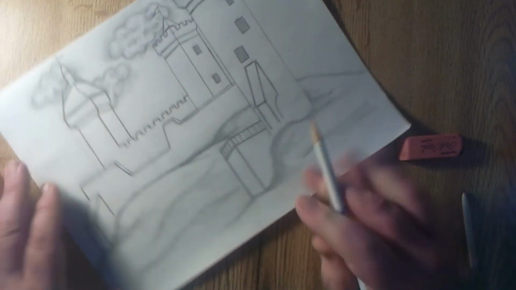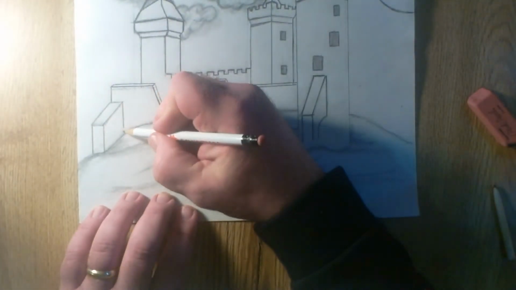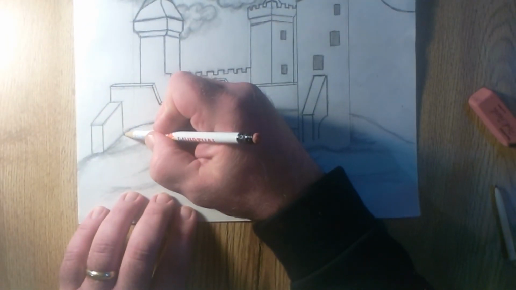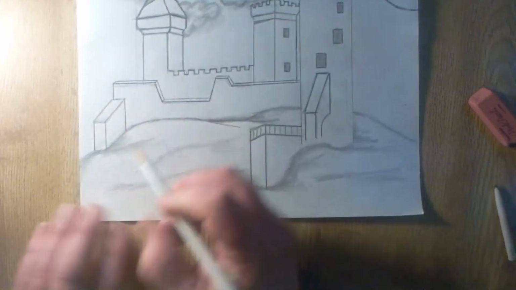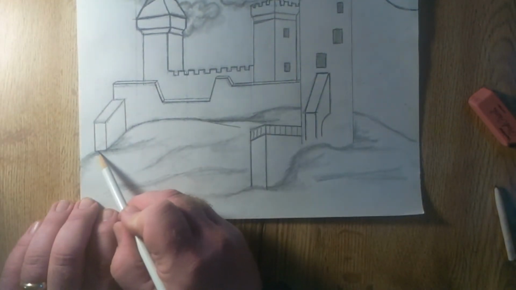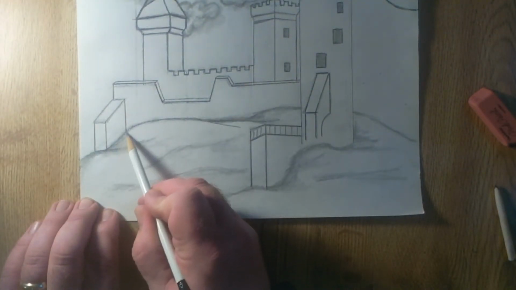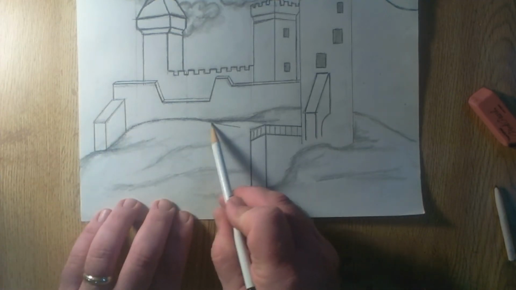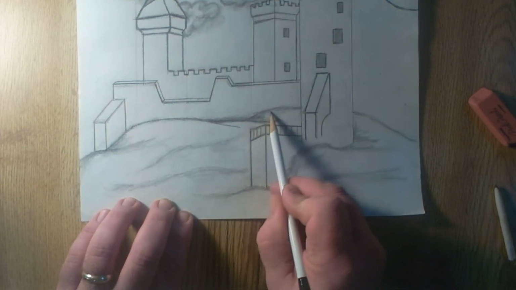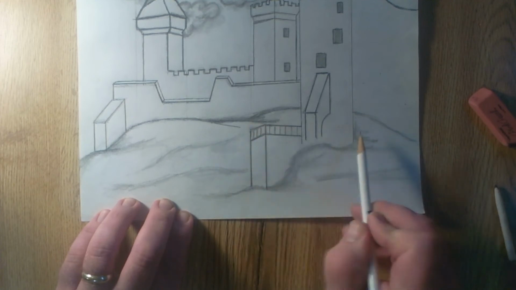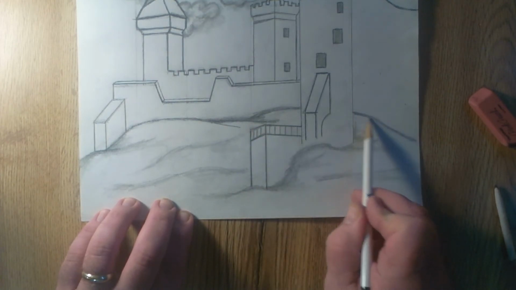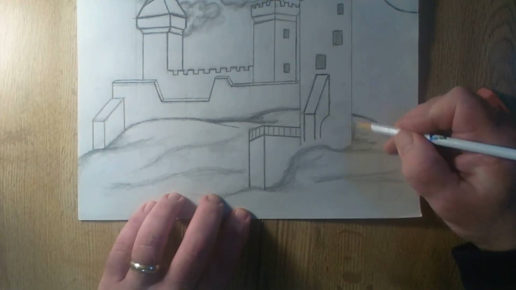Let me bring this castle wall down so that it meets with the hillside. Darkening that top edge just a little bit.